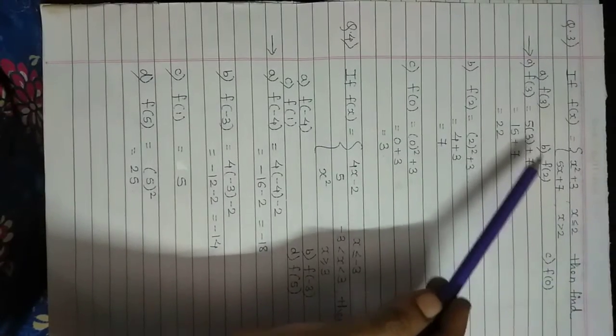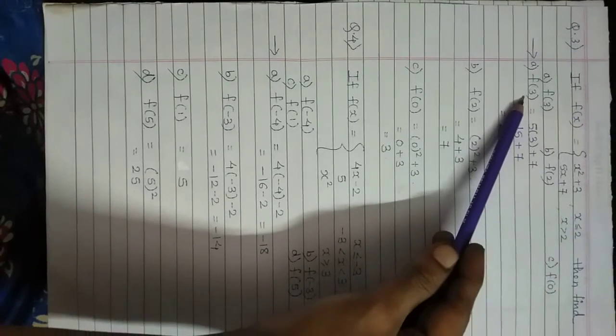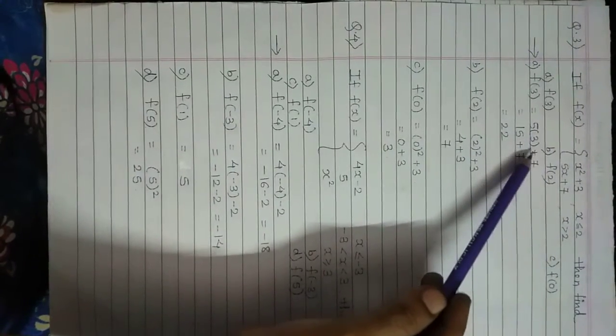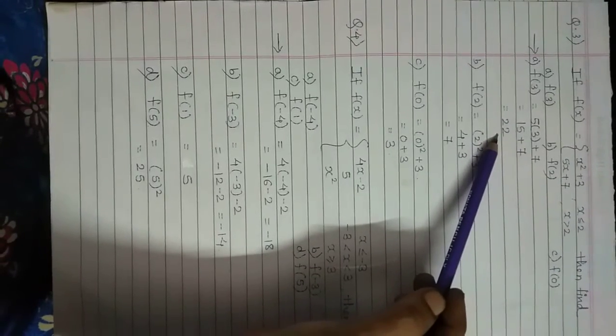So by considering the function 5x plus 7 and replacing x by this 3, we will get 5 into 3 plus 7. So we have 15 plus 7, that is 22.